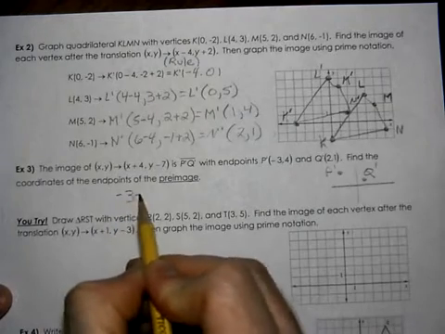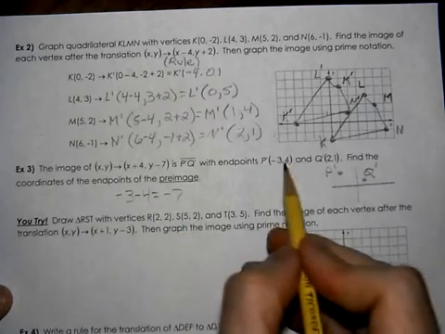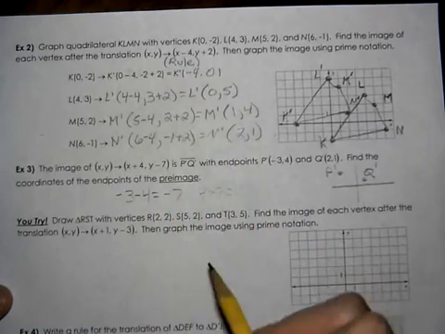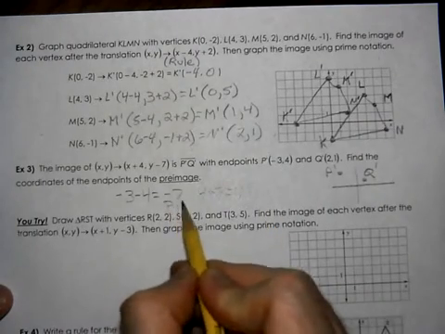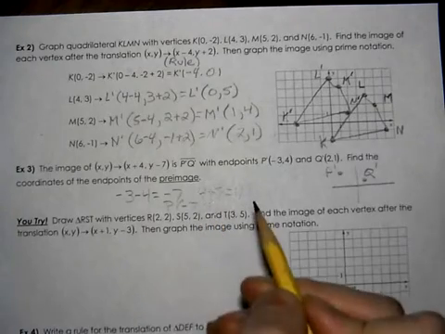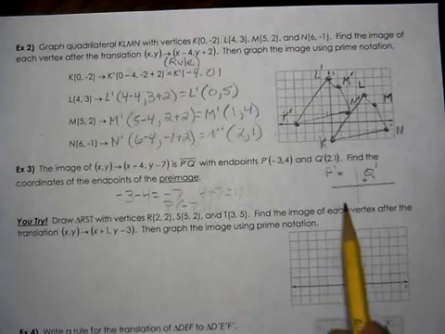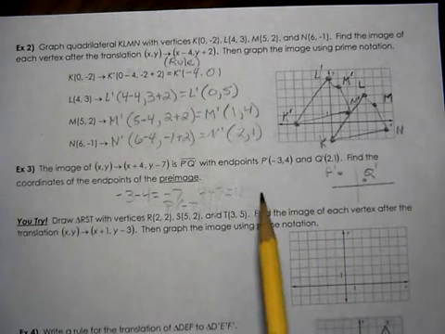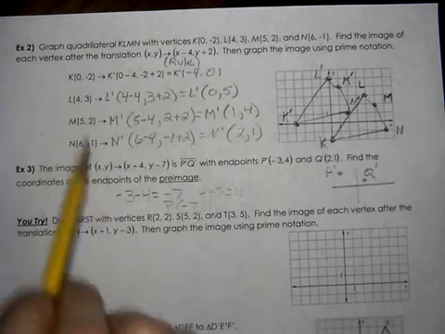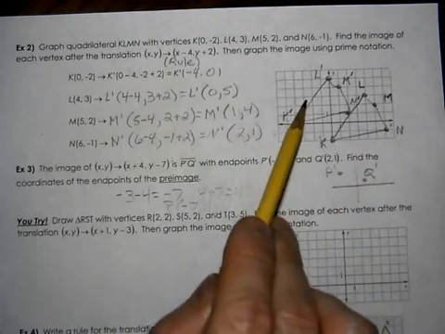So negative 3 minus 4 is negative 7. 4 plus 7 is 11. So we know that our point P would have to be located at negative 7, 11. This is if we're working backwards. If we're looking for the preimage, if we're given the image. Up here, we were given the preimage and we had to find the image.